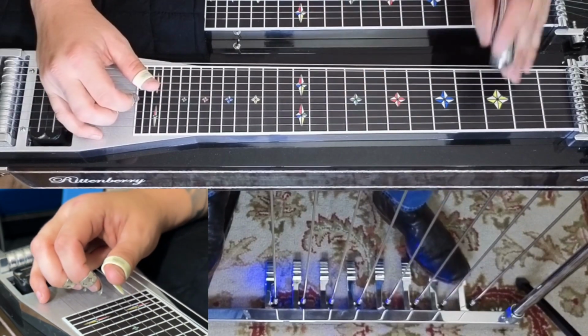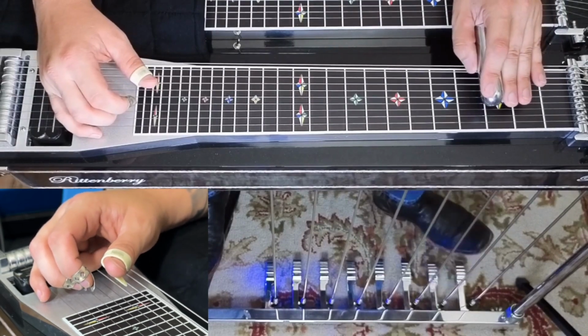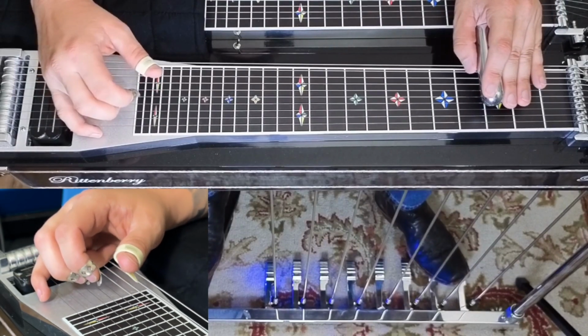Right? And it's that simple to start creating your own solos from these ideas.